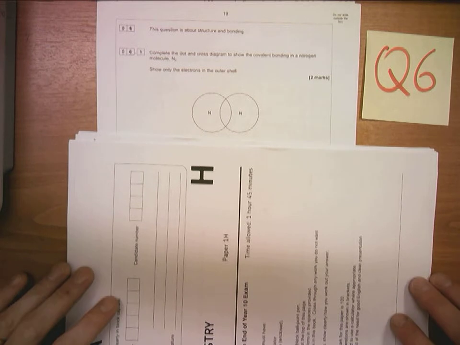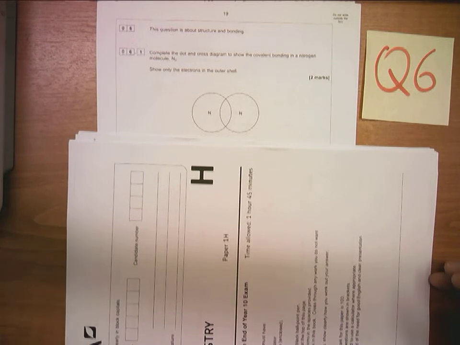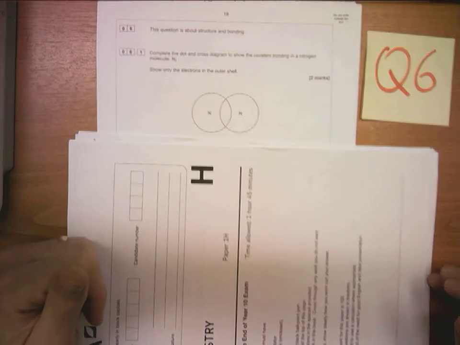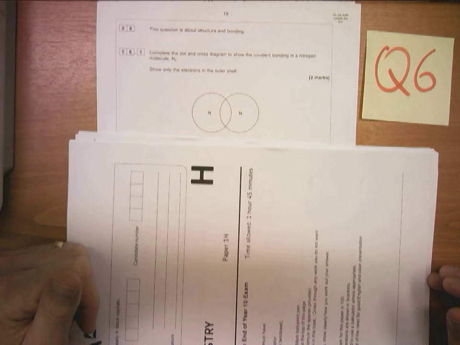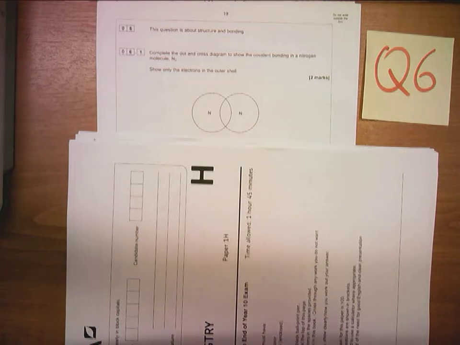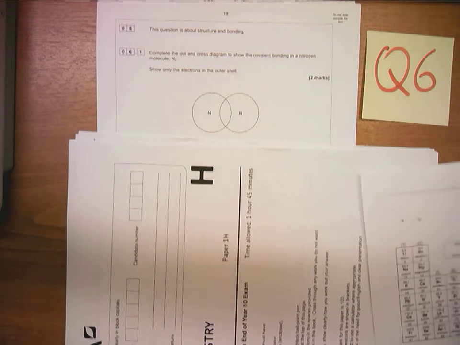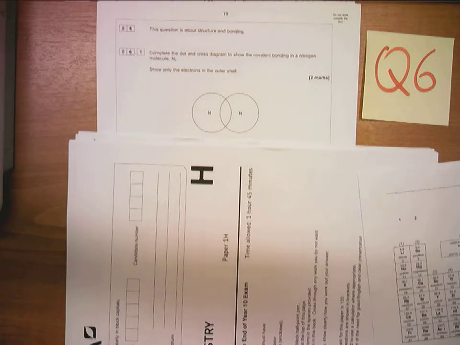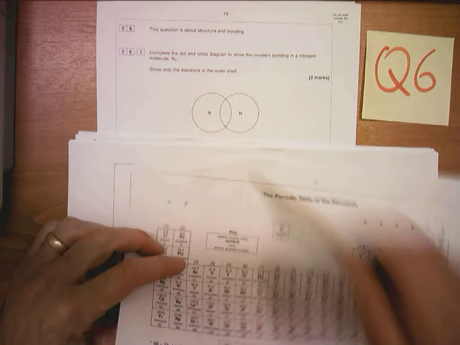Right, welcome to question 6 of the Year 10 end of year exam. Question 6 is going to be about structure and bonding, and we need to complete the dot and cross diagram to show the covalent bonding in a nitrogen molecule. Show only the electrons in the outer shell. Right, to do dot and cross diagrams, first of all we need to establish how many electrons are in the outer shell of each of the atoms that we're talking about, and both of our atoms here are nitrogen.